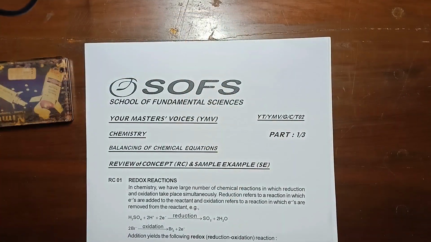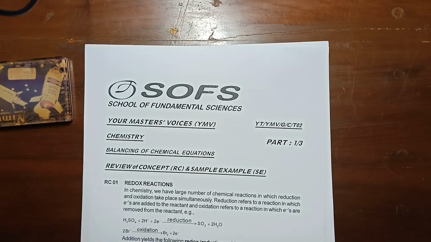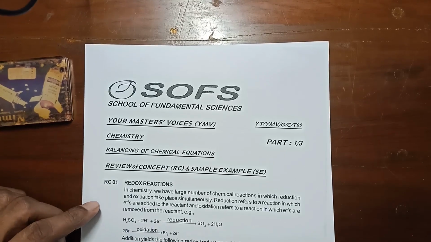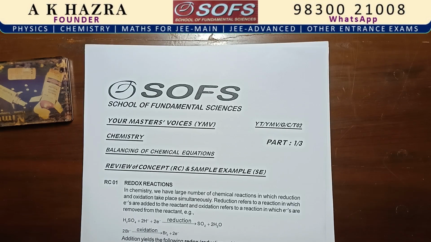My dear student, let us start balancing of chemical equations. A review of concept number 1, the idea of a redox reaction. We have a large number of chemical reactions in which reduction and oxidation take place simultaneously, and these reactions are known as redox reactions. Reduction is a process in which the reactant absorbs electrons, and oxidation is a process in which the reactant releases electrons in the reaction.